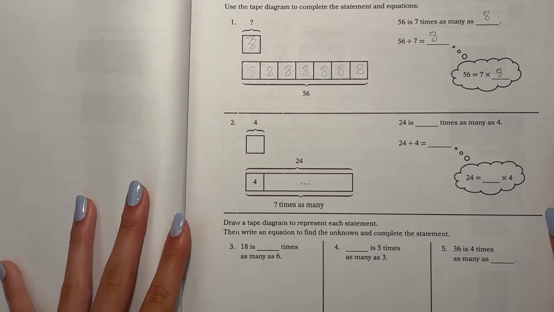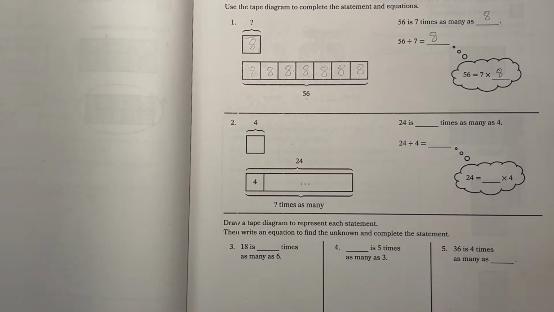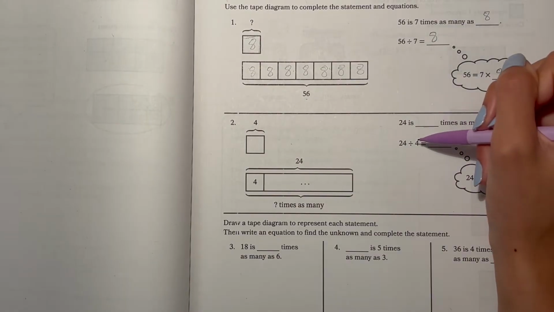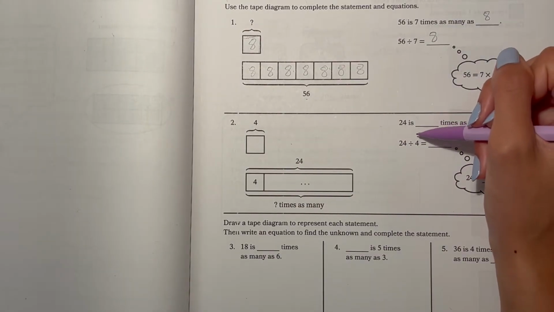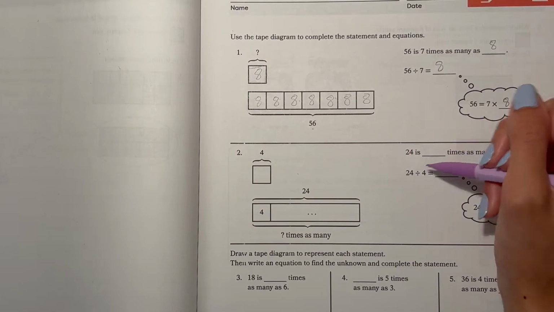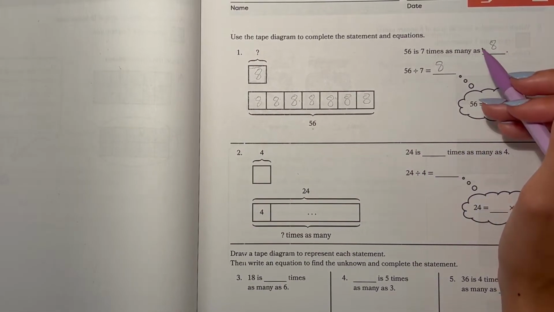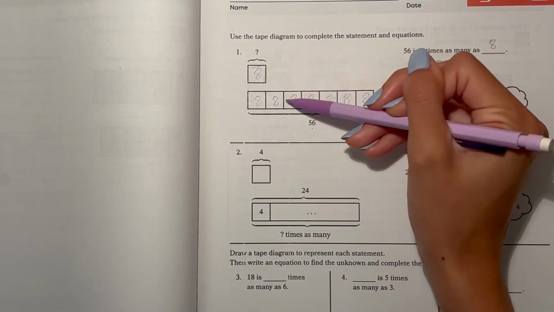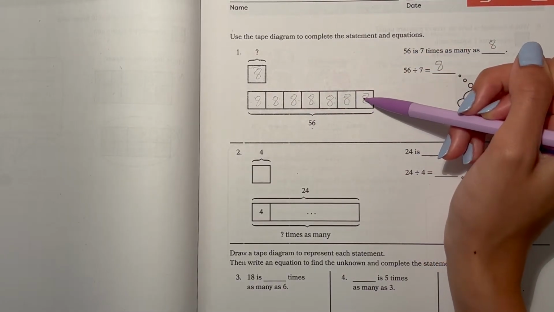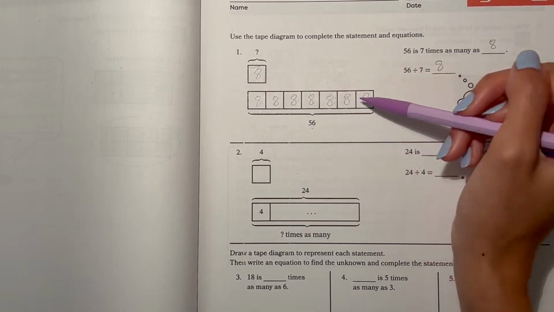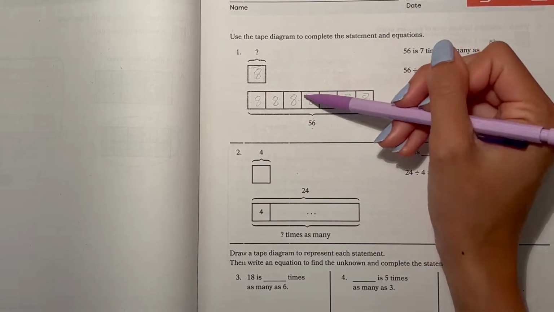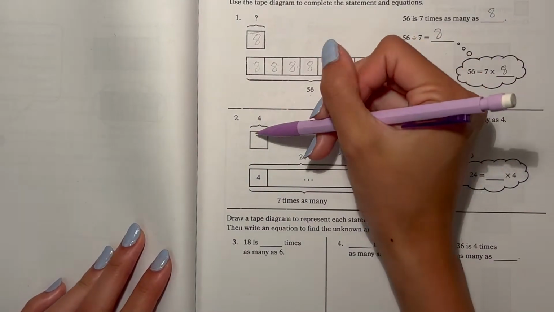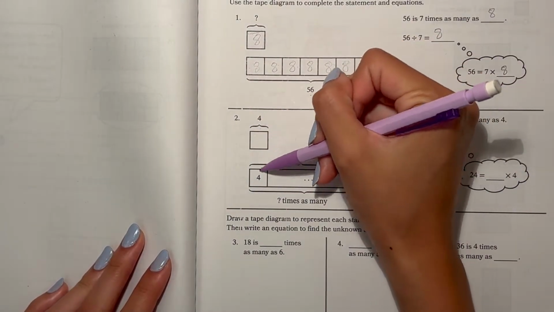Alright, number 2, same thing. 24 is blank times as many as 4. 24 divided by 4 equals, okay, so this is kind of similar but a little different. In the previous problem, we were trying to figure out how much each tile is worth. We knew how many tiles make up 56, but we didn't know how much each tile was worth. But in number 2, we know how much each tile is worth. It's worth 4.